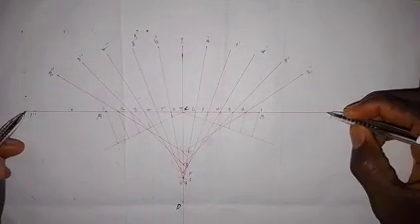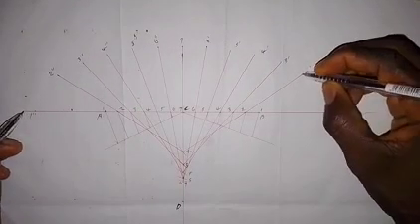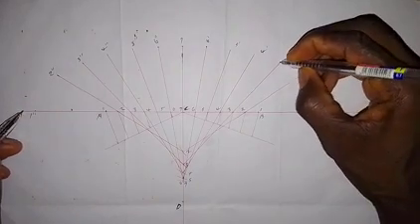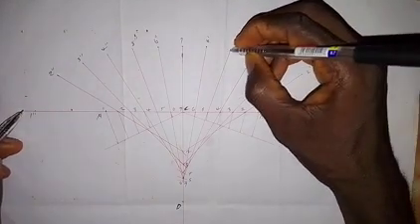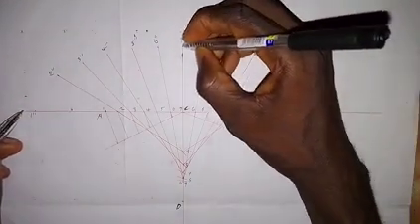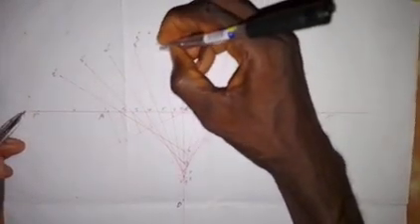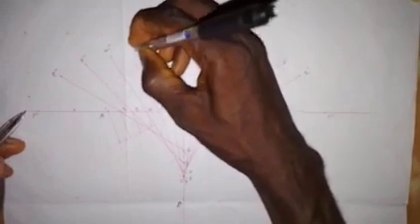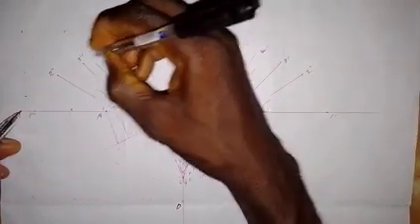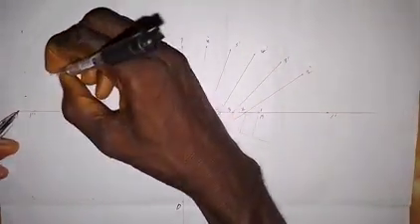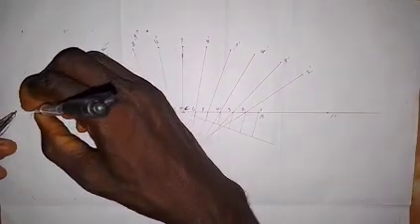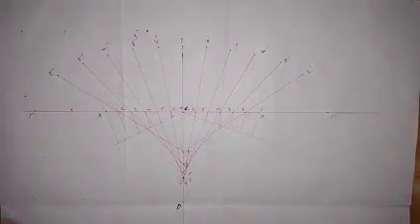As I said, this is point 1 prime, this is 2 prime, this is 3 prime, this is 4 prime, 5 prime, and 6 prime. So we have 7 here, which is a common point. So we have 6 prime prime, 5 prime prime, 4 prime prime, 3 prime prime, 2 prime prime, and 1 prime prime. So what we need to do now is to get the locus drawn.